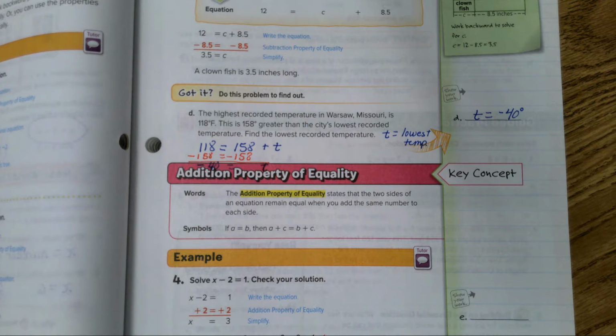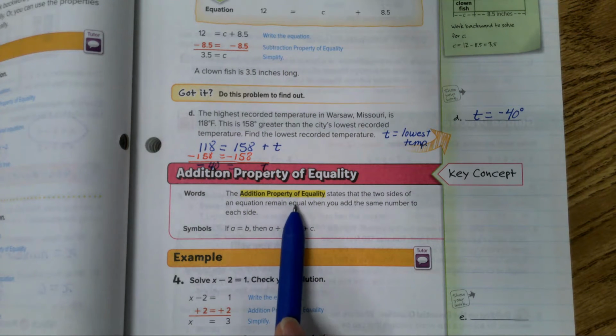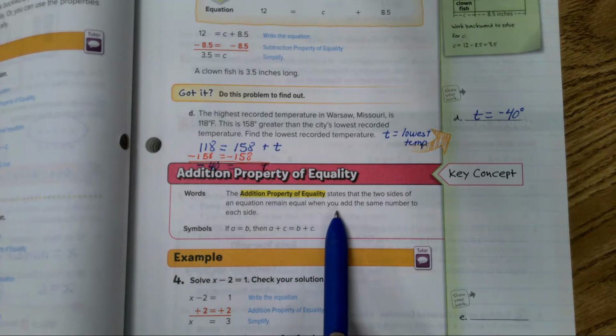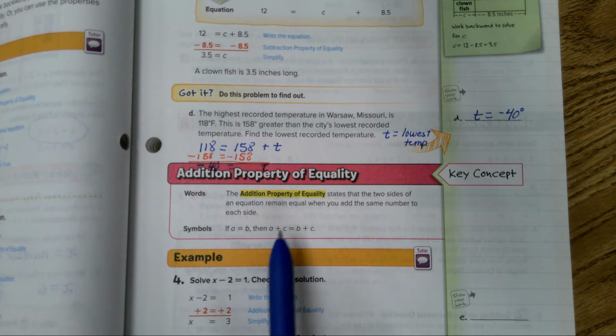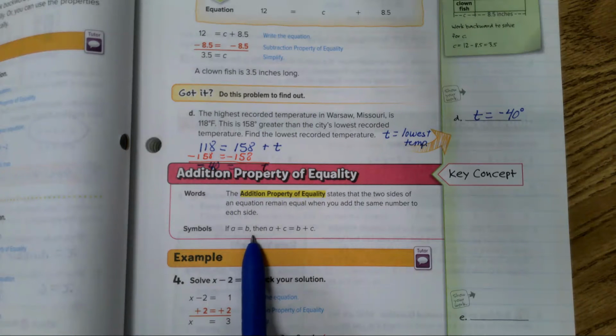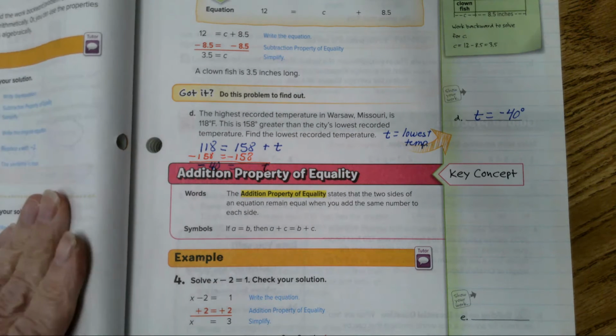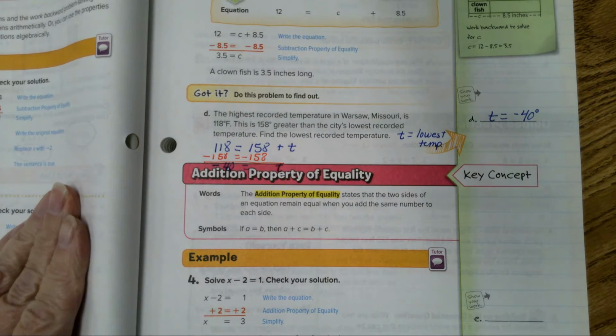Now we're going to look at the addition property of equality. What does it state? The addition property of equality states that the two sides of an equation remain equal when you add the same number to each side. If A equals B, then A plus C equals B plus C. So in example 4, x minus 2 equals 1.